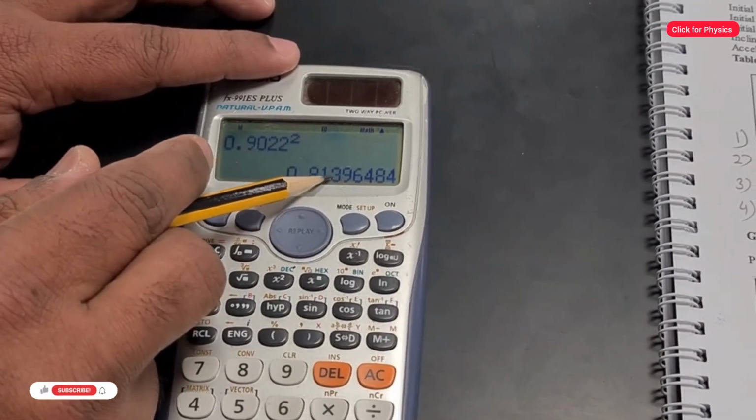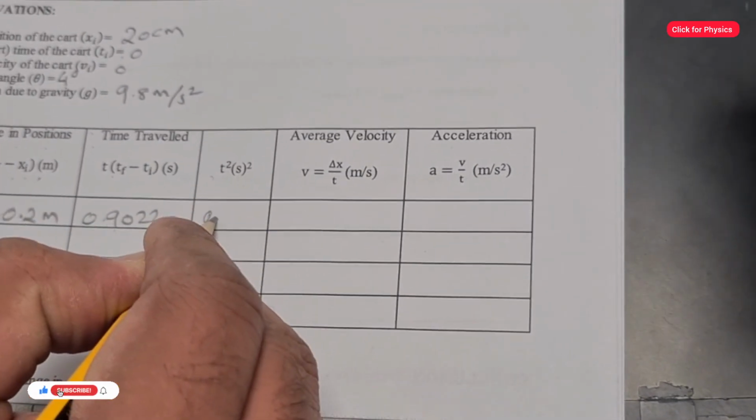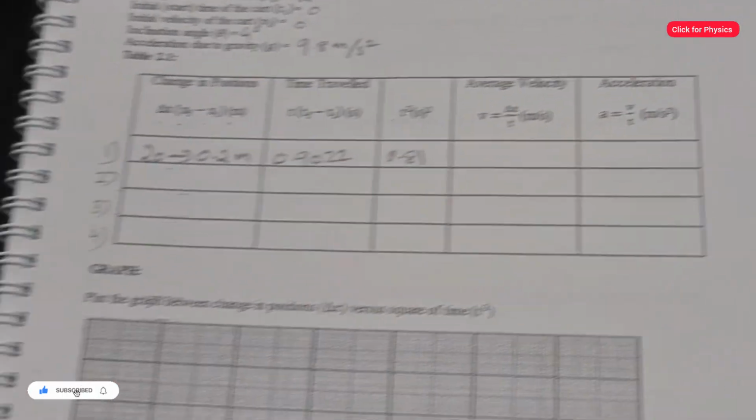Here I can write only 2 digits. If I want to write this number to 2 digits, I have to see the third digit. The third digit is less than 5, so I can write this number as 0.81. This is our time square.